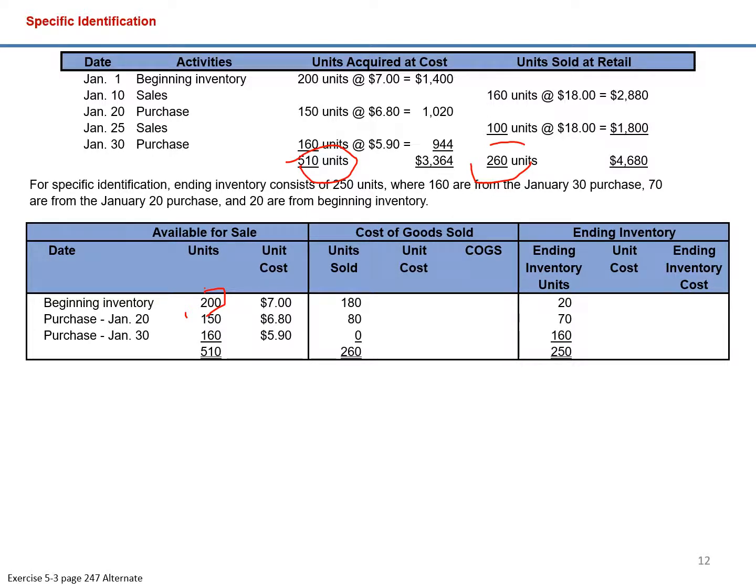And then if you apply your costs for each of those to both your cost of goods sold and your ending inventory, you got 180 units times $7 per, $1,260. 80 times $6.80 is $544. 0 times $5.90 is 0, so we have cost of goods sold of $1,804. Same method to your ending inventory. So you have ending inventory of $1,560.